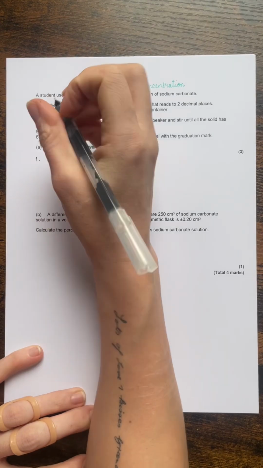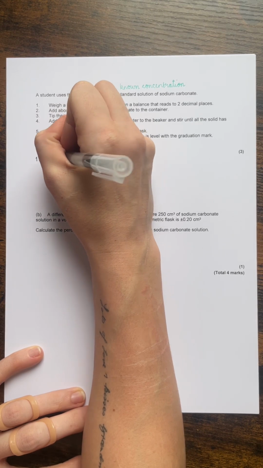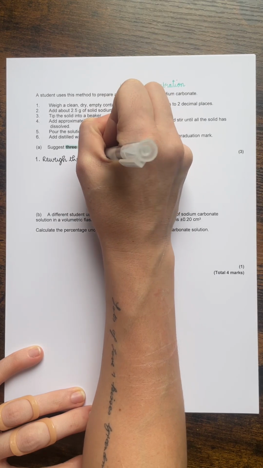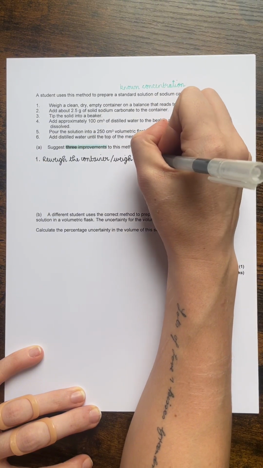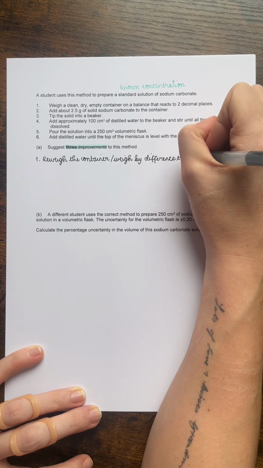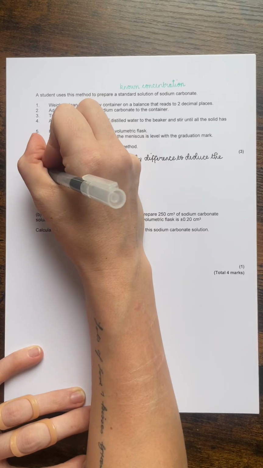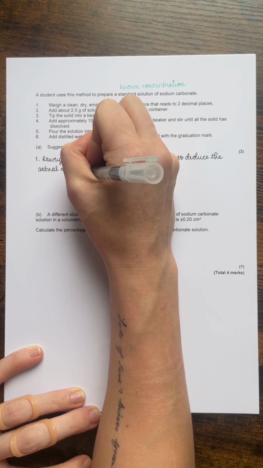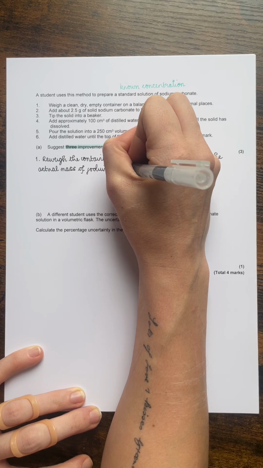So improvement number 1 is to reweigh the container, slash, you can use the phrase weigh by difference, to deduce the actual mass of sodium carbonate transferred to the beaker.